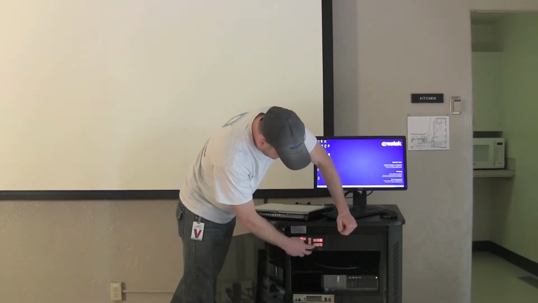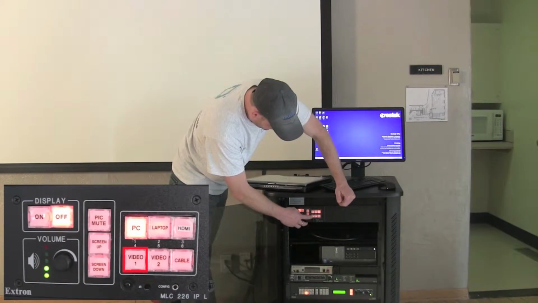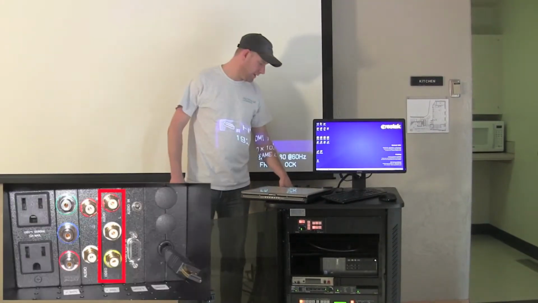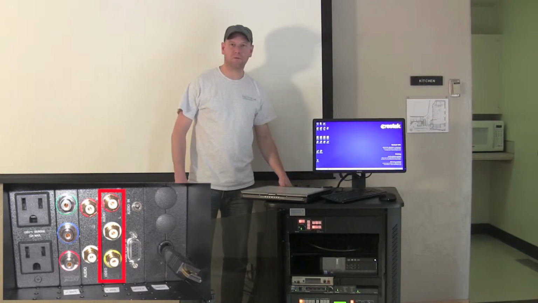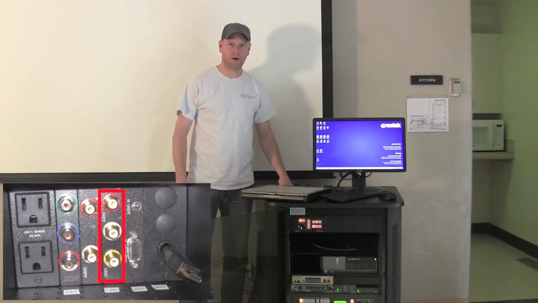On the bottom left of the input selections, where you have 6 total, we've been to the first 3. Video 1, which is also labeled inside the cable cubby, has composite video, which is your standard yellow connection, and then of course right and left stereo audio with the red and white RCA jacks.